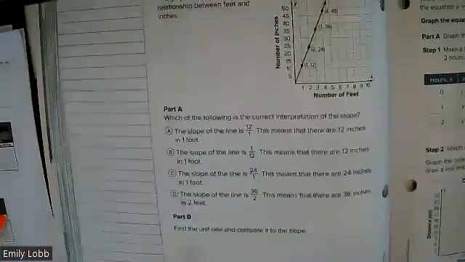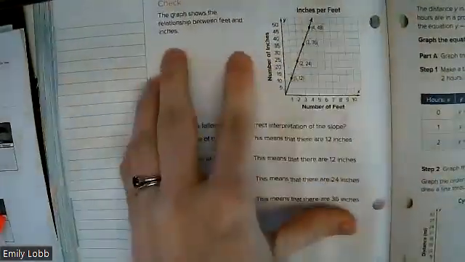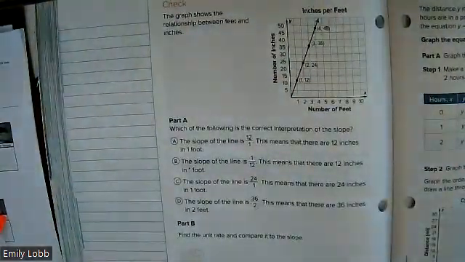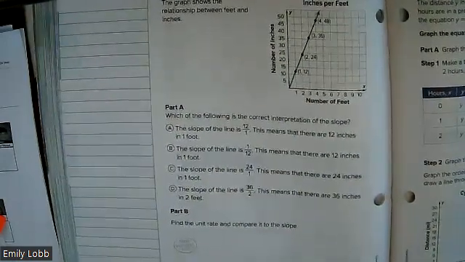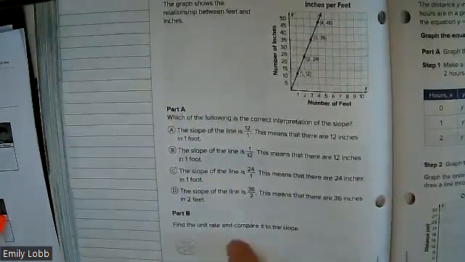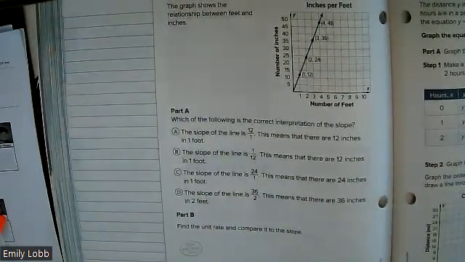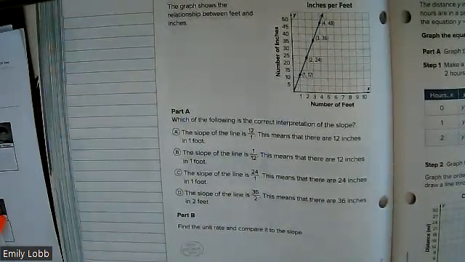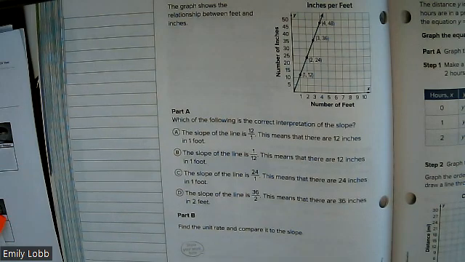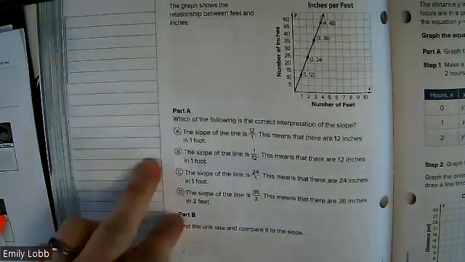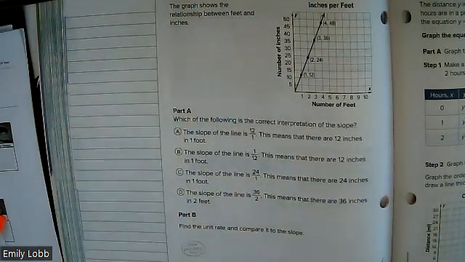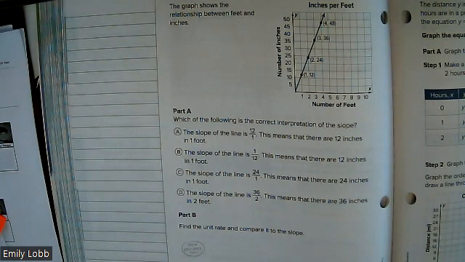So try this on page 178. The graph shows the relationship between feet and inches. What is the slope? And then find the unit rate, which is the slope. So part A and part B are pretty much finding the same thing. Find the slope of this line. Should be quick and easy. What do you think? What is it going up for everyone?